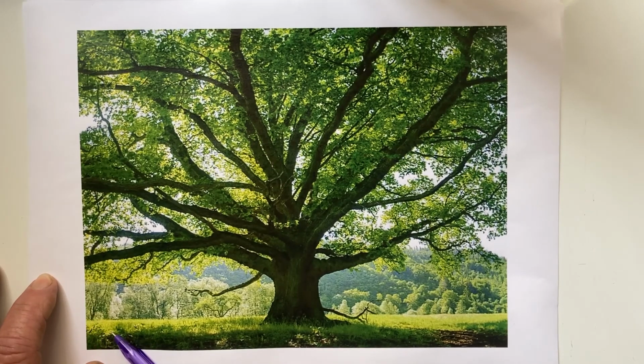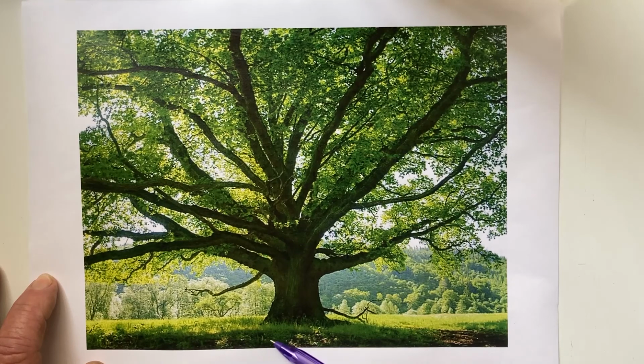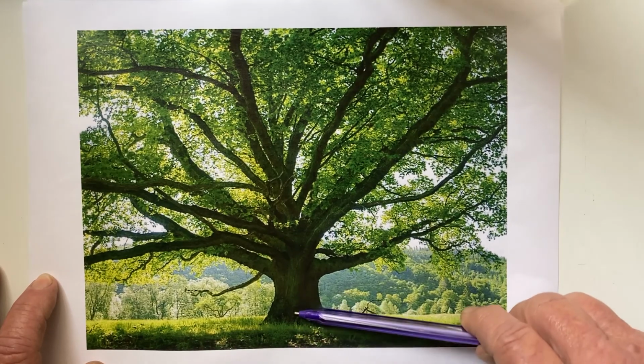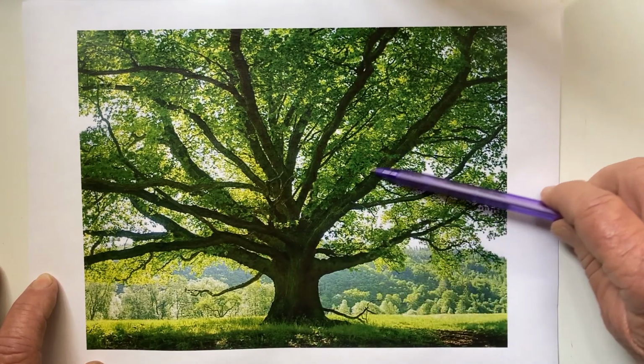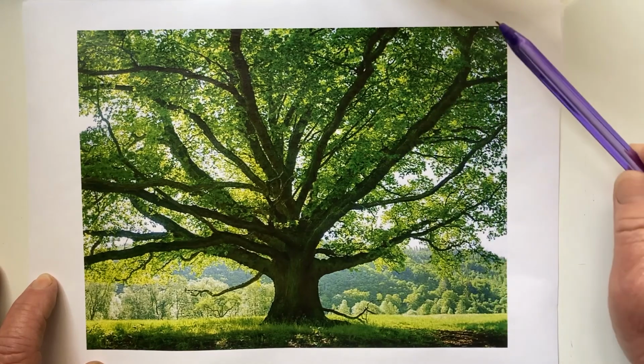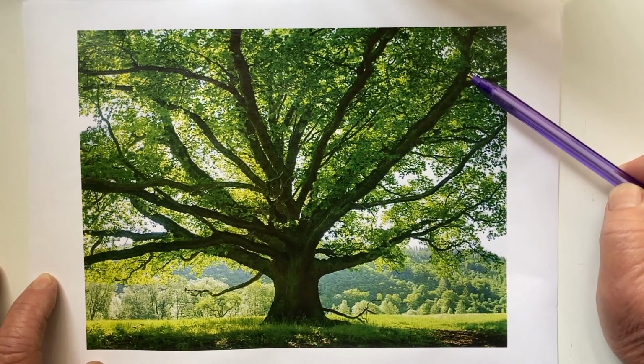So water is drawn up through the root system, up through the main branch or main stem, then it passes out through to the branches, right out and makes its way eventually out through to the leaves themselves.